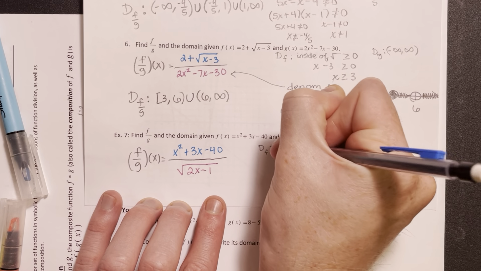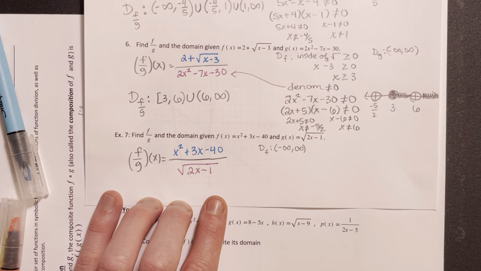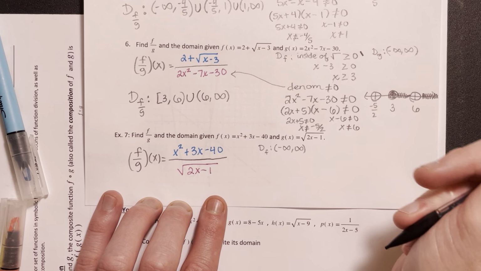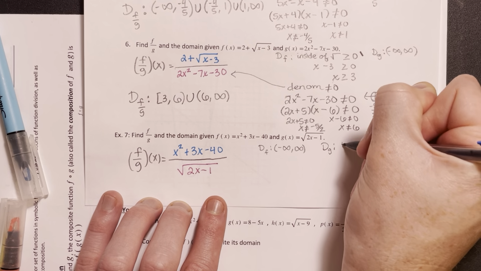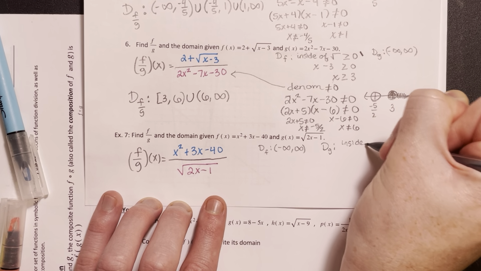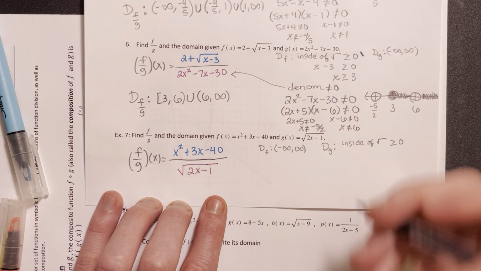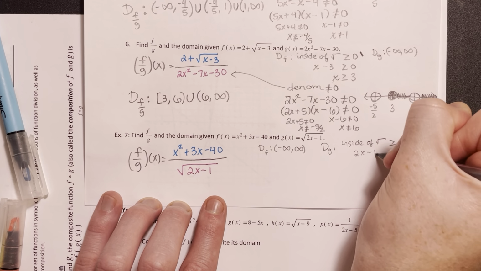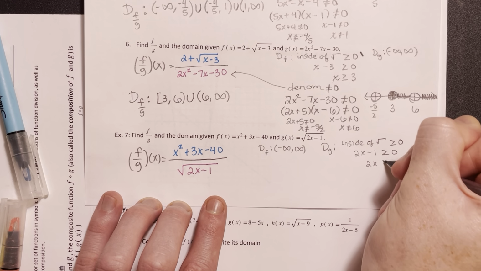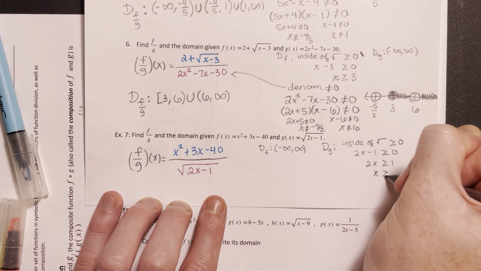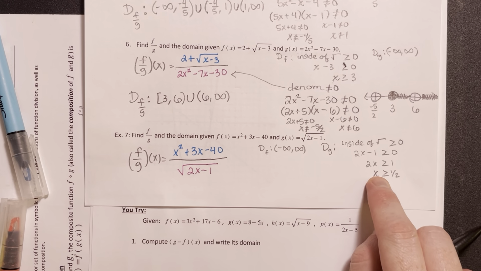When we think about the domain of f, it was negative infinity to infinity. But the domain of g said that the inside of a square root has to be greater than or equal to 0. So if we said 2x minus 1 was greater than or equal to 0, then that would mean 2x is greater than or equal to 1 and x is greater than or equal to 1/2. That's the domain for just g.